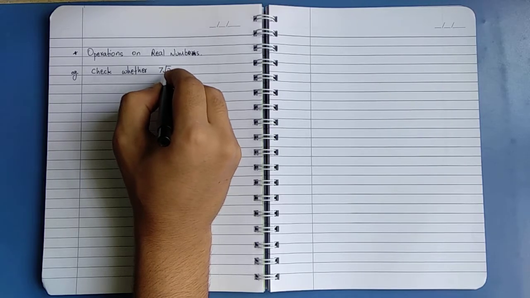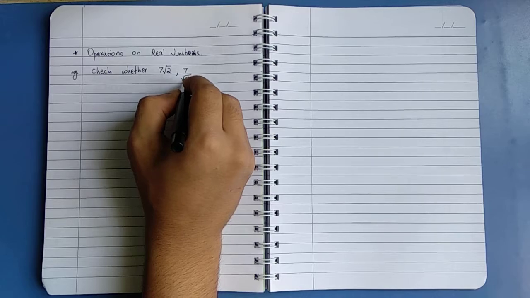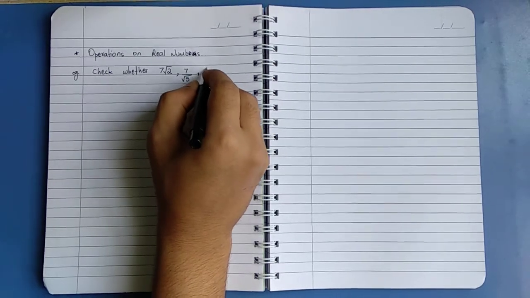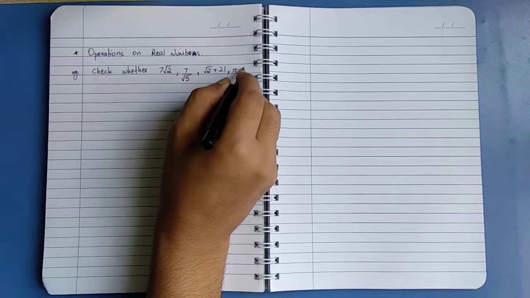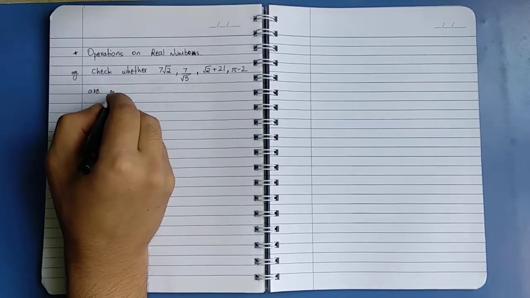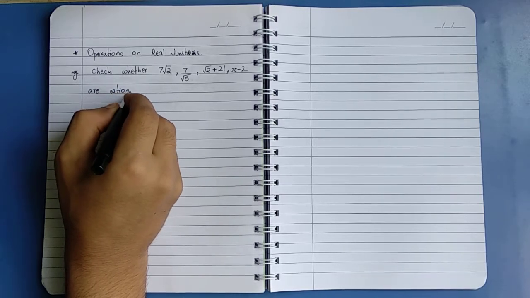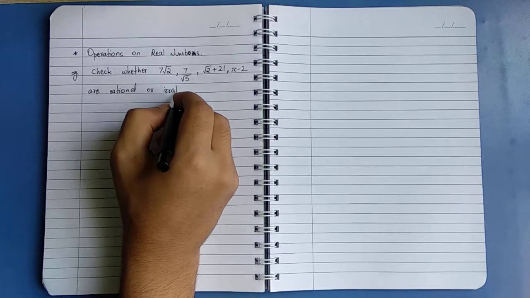7 root 5 or 7 root 2, 7 by root 5, root 2 plus 21, pi minus 2 are rational or irrational.